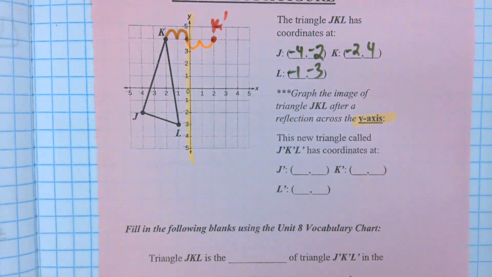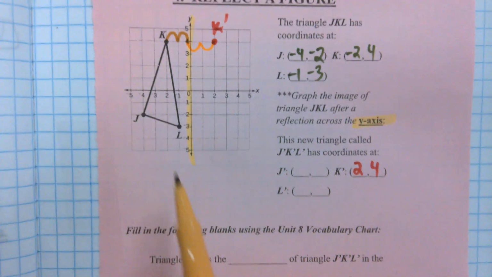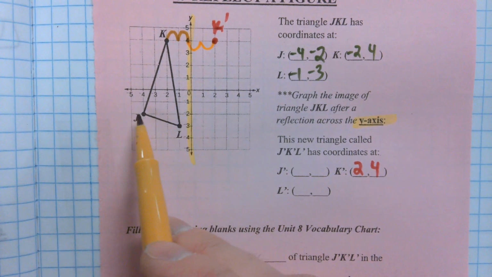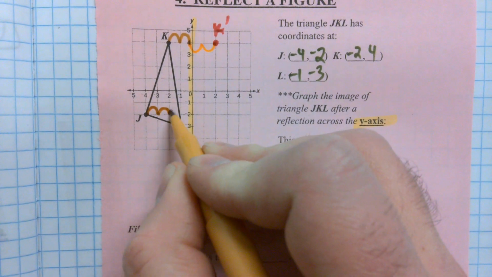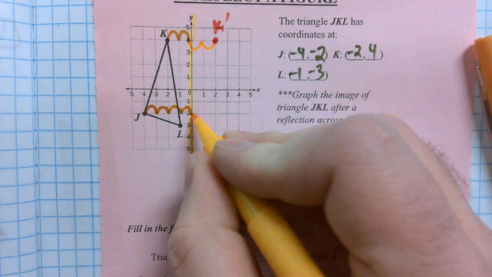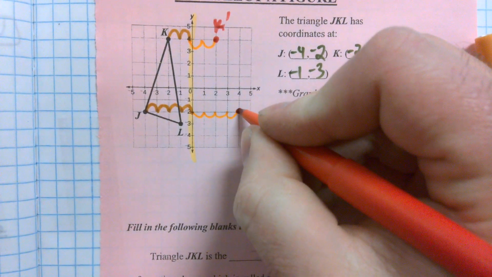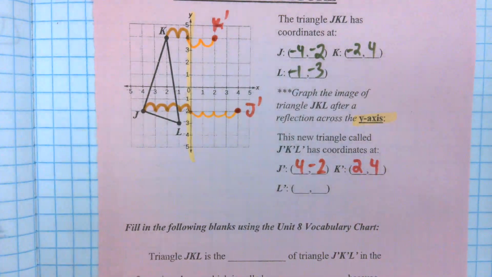Who's got my coordinates for K prime? 2, 4. That's right. Then we go over to J. We're again going to count to the right. How many spaces do we have to go for J until we hit that line of reflection? 4 spaces. 1, 2, 3, 4. So we're going to keep counting. 1, 2, 3, 4. Make a dot right there. J prime is now at 4, -2.